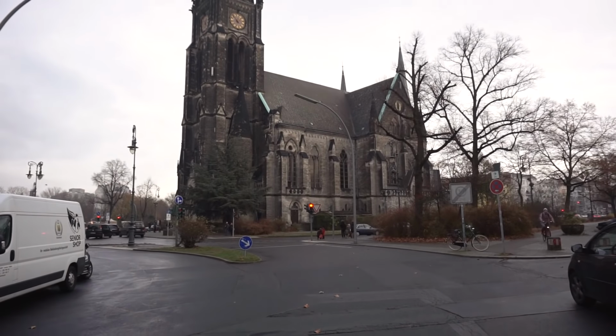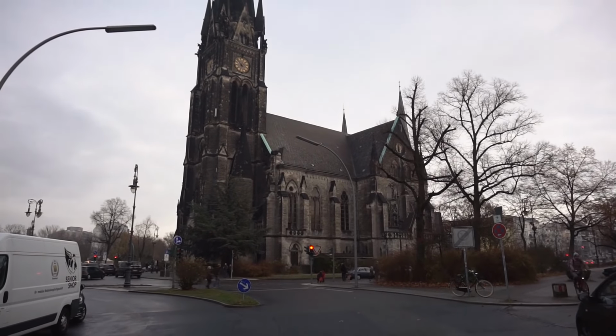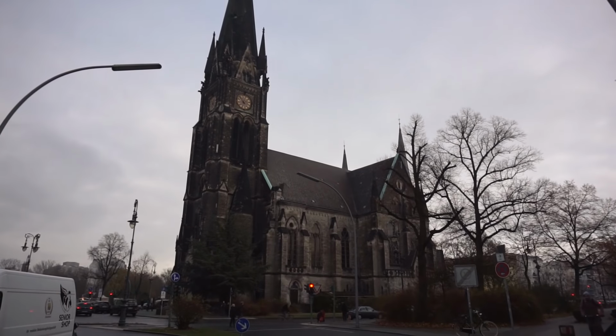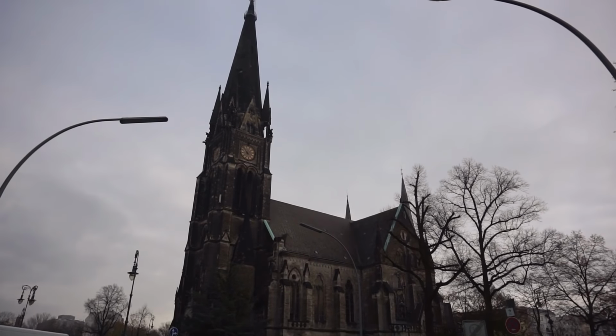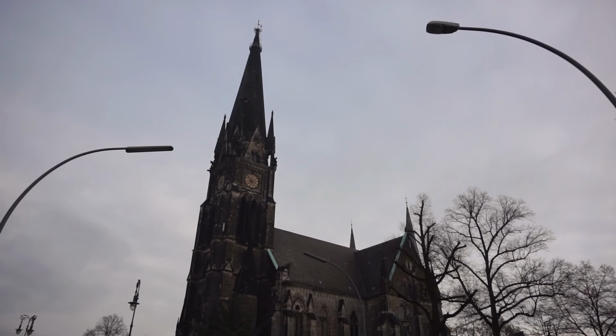Now we're gonna jump right to it. First, you need to determine the building you want to draw. That's probably obvious. We chose this neo-Gothic church around the corner where we live.